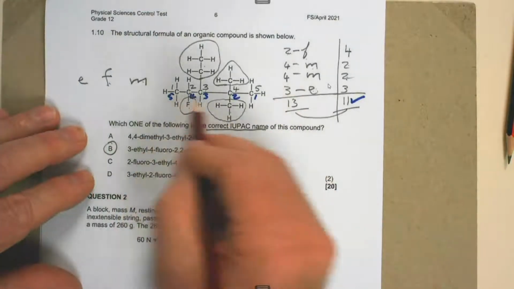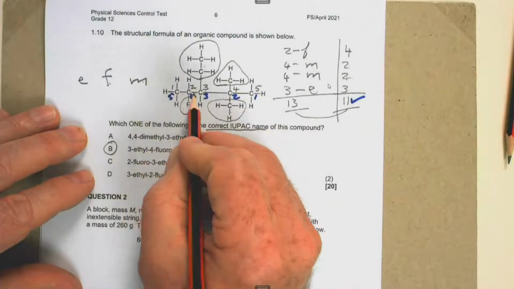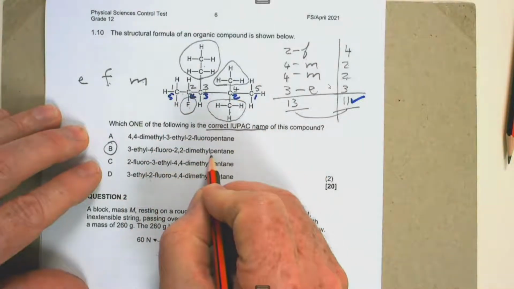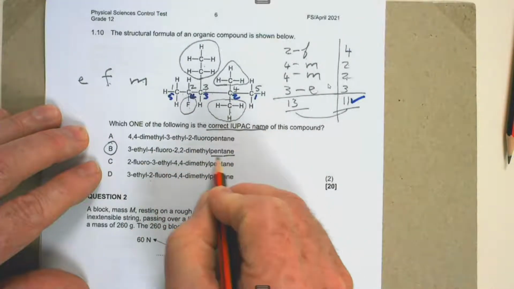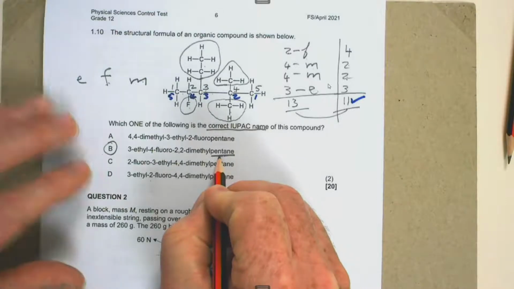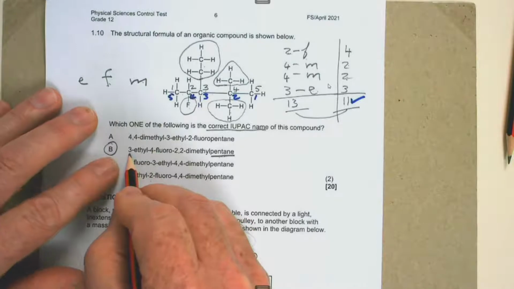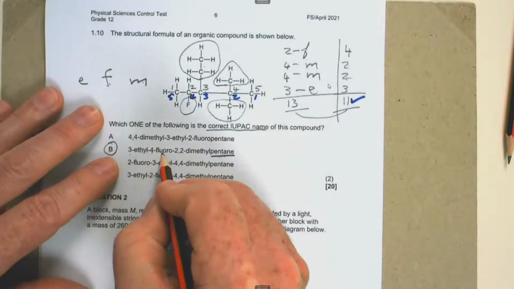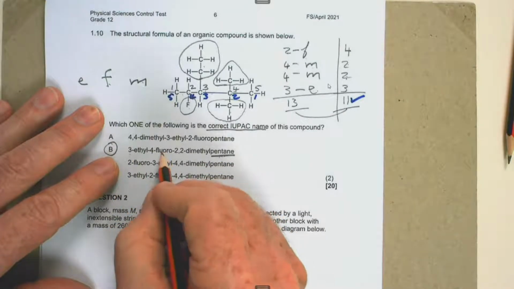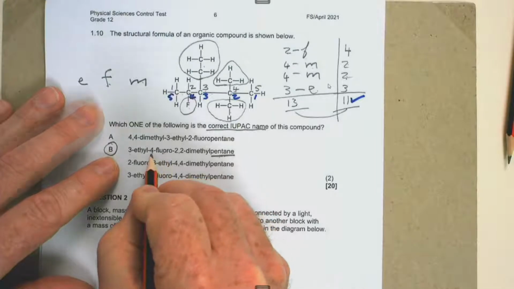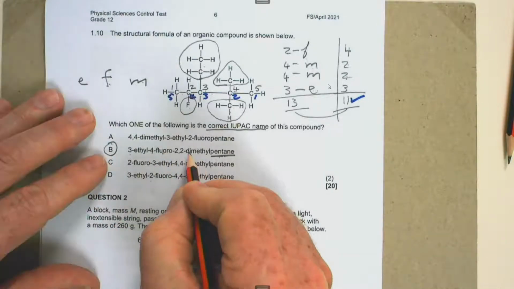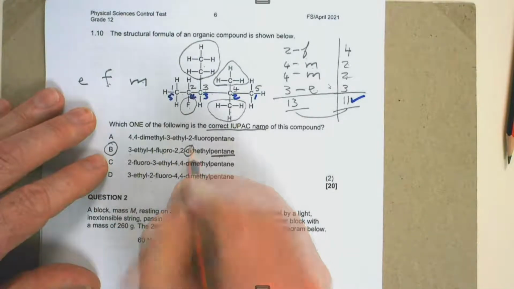The basic chain is 5 carbons with single bonds, so it's pentane, pen for 5, ane, pentane. And on the sides, I have an ethyl group on carbon 3, a fluoro atom on carbon 4, and 2 methyls, and you know we put that as dimethyl.